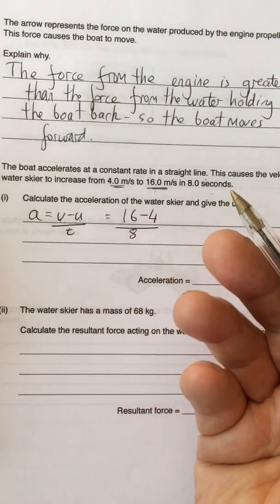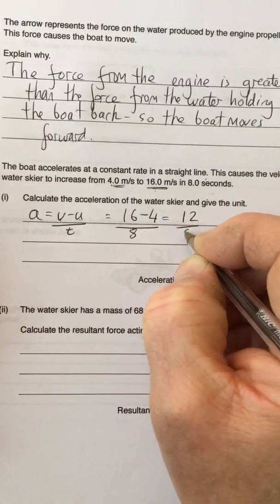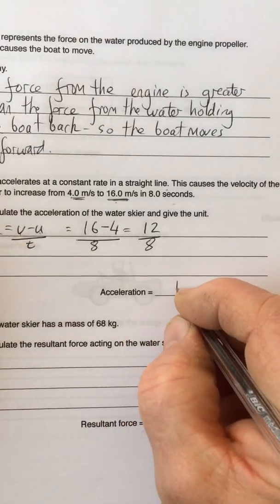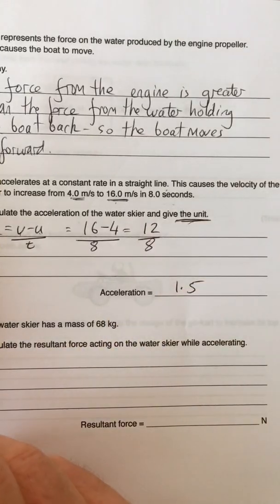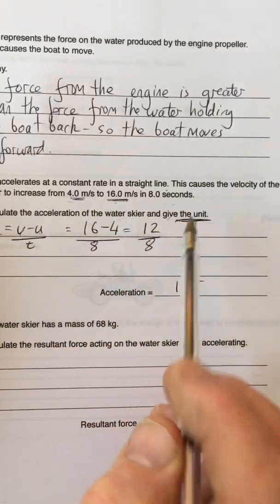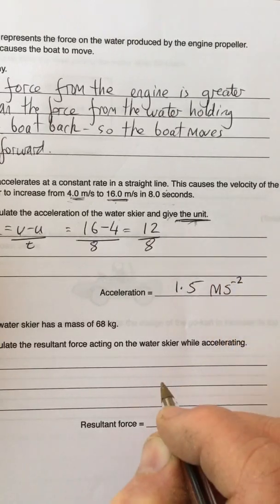And again, you don't just do it in your head. I know you can. Equals 12 divided by 8. And I know if I use my calculator, that will be 1.5. It says give the unit. So when you're answering questions, it's a good idea to underline some of the key bits, just like I've done. And the unit is metres per second squared.